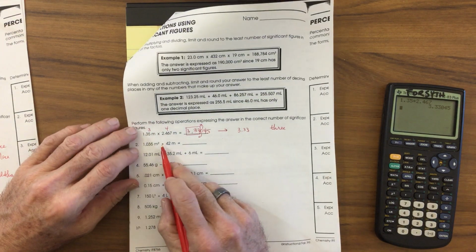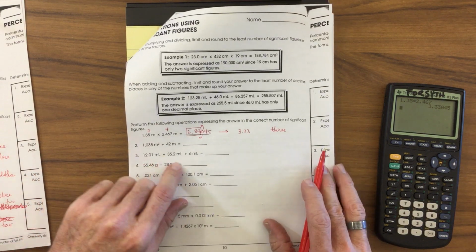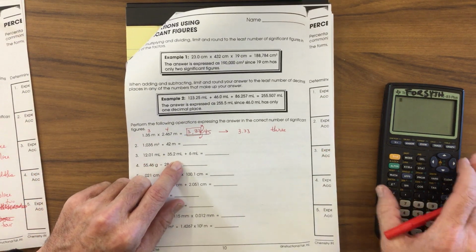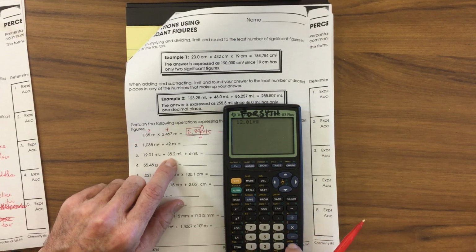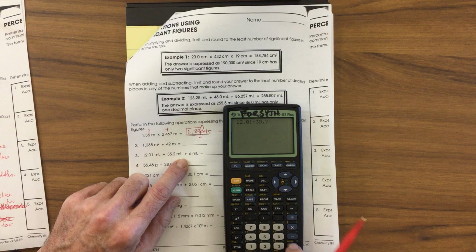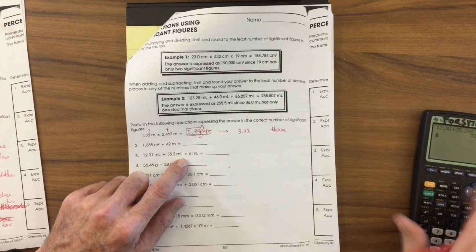Okay, this one's a division. You guys can do this one. Here's an addition problem right here, and there are slightly different rules for addition and subtraction. So I'm going to do 12.01 plus 35.2 plus 6. My answer comes out to be 53.21.